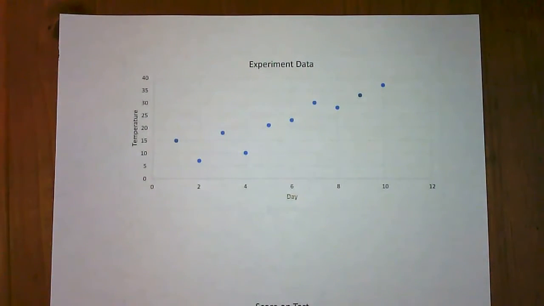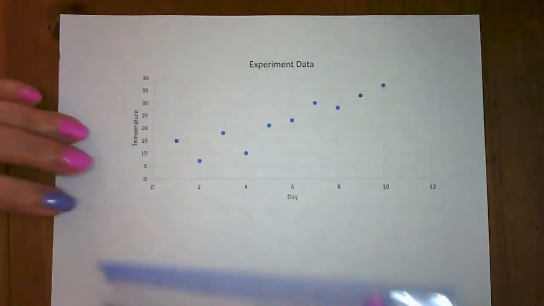So what we do is we try to pick 2 points that we can use to create a line, and then we want the rest of the points to be evenly distributed between above and below the line. But we also want it to go in the right trend line. So this is what I'm looking at.